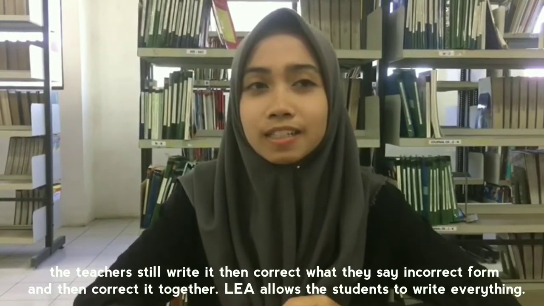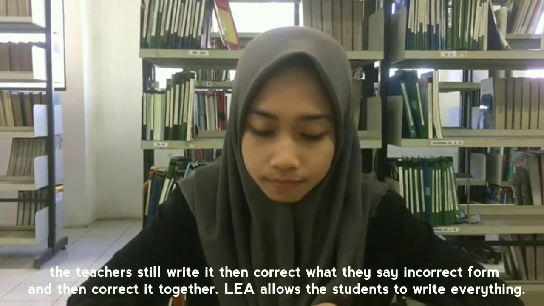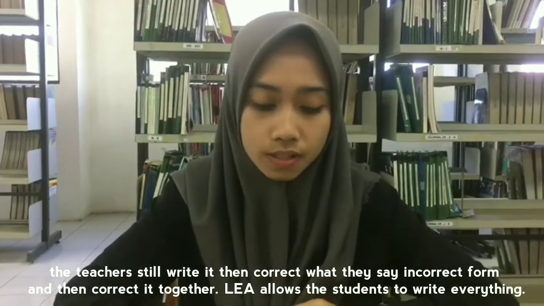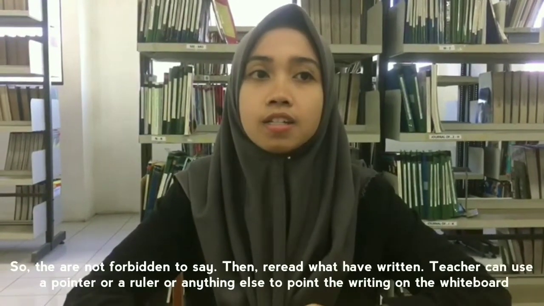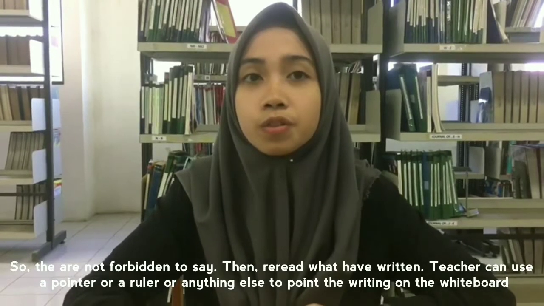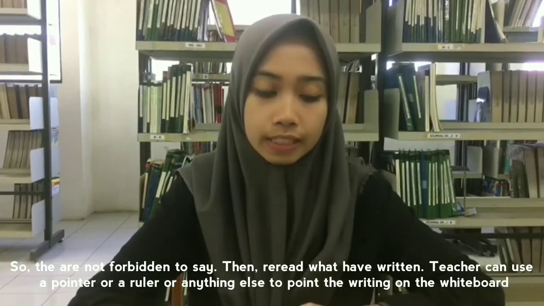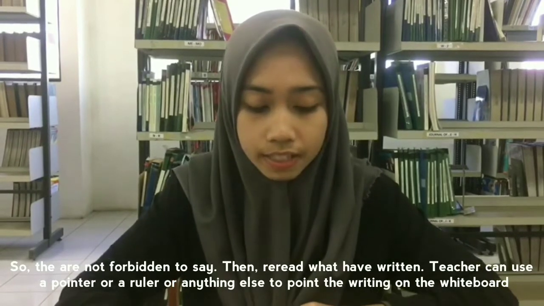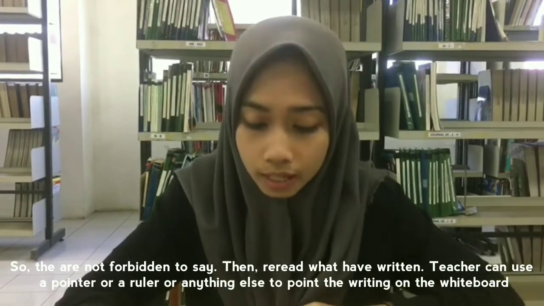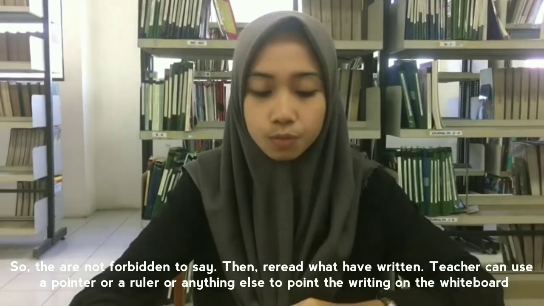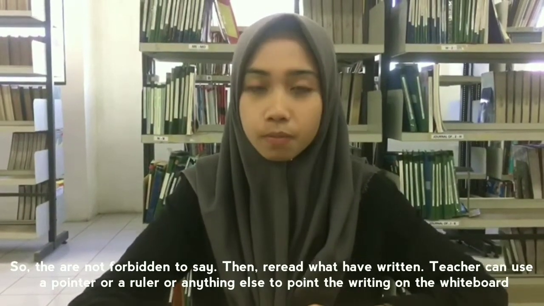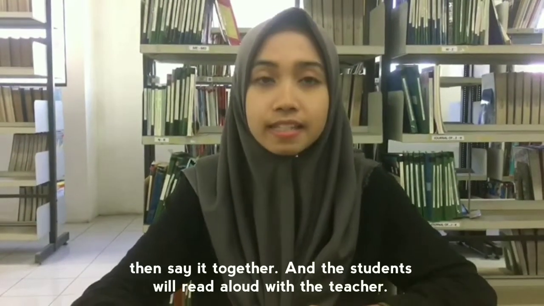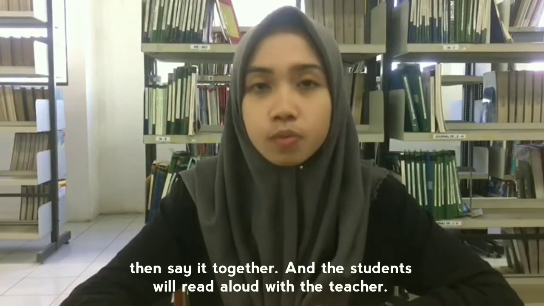LEA allows the students to say everything, so they are not forbidden to say what they want. Then reread what has been written. The teacher can use a pointer or a ruler or anything else to point at the writing on the whiteboard. Then say it together, and the students will read aloud with the teacher.